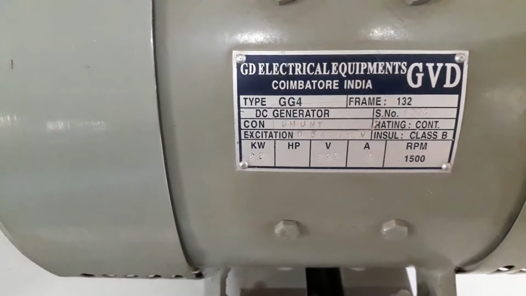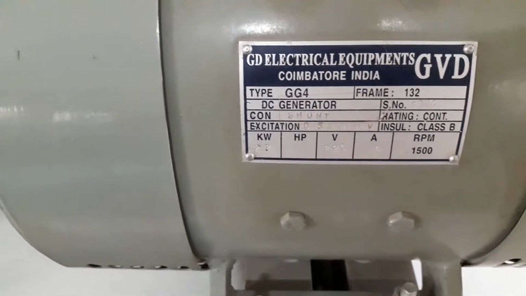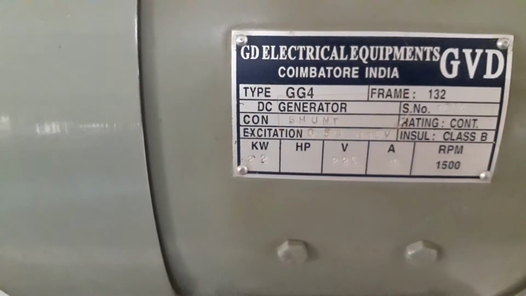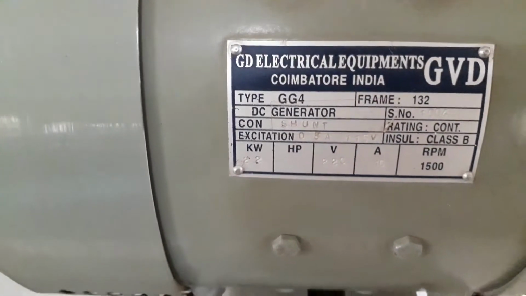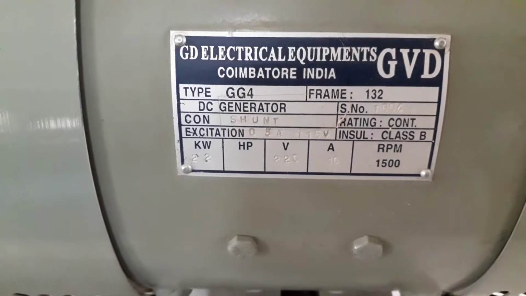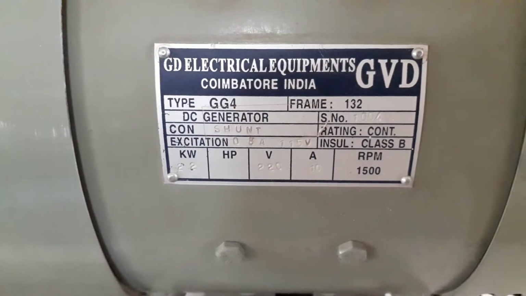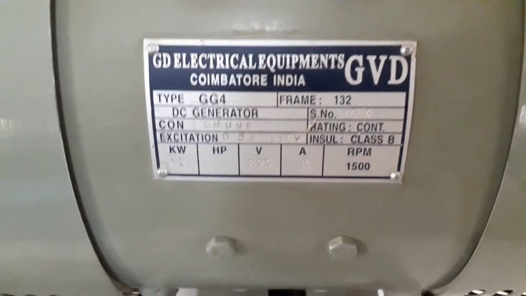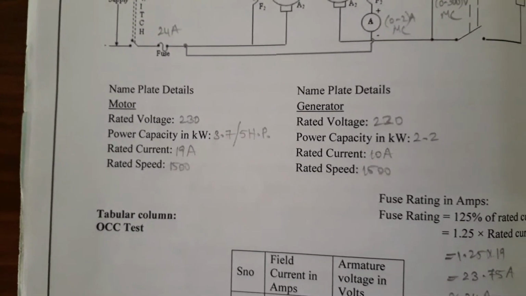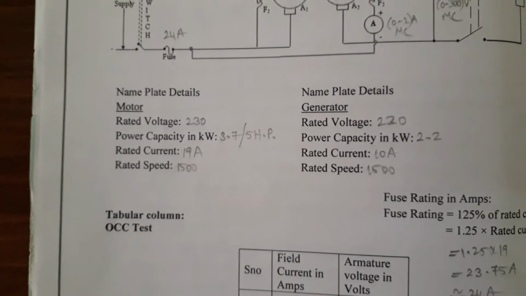This is the value for your DC generator: 2.2 kilowatt, voltage 220 volt, current 10 ampere, and rated speed 1500 RPM. So the nameplate details of your motor and generator are written here.